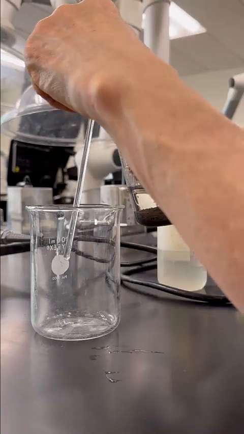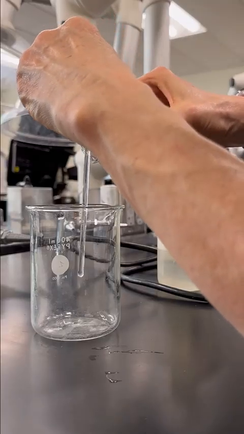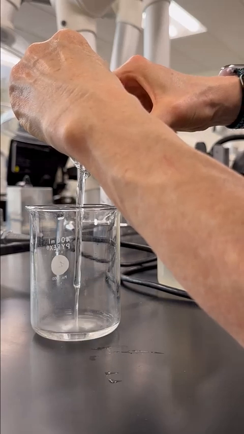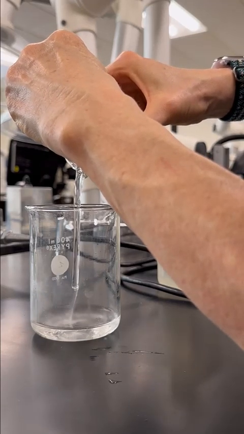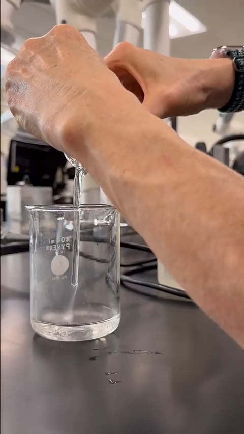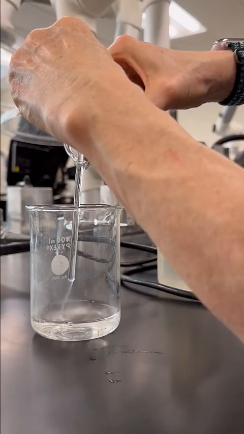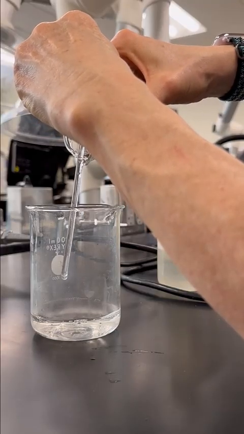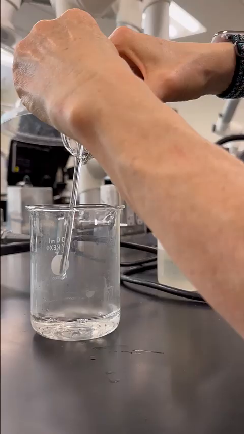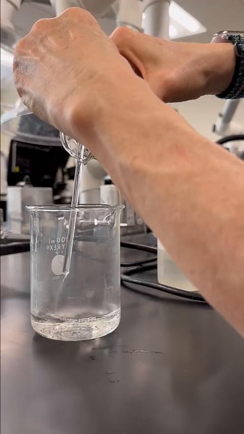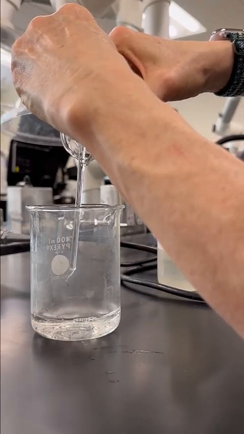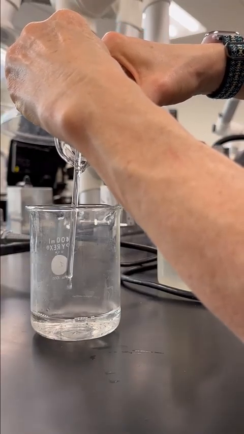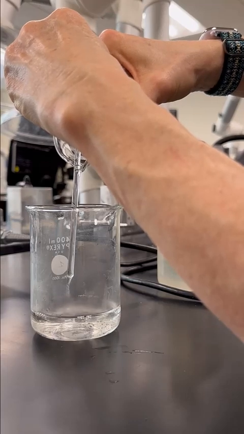All right, so to decant, I'm just going to pour my solution down the glass rod so that it will go into this beaker. And we're just going to go slowly, making sure that I don't pour off the copper oxide, which is the black solid. You can see a little bit of the copper is floating up pretty high. So it's hard not to pour off some of it, but I want to keep the bulk of it in the flask.